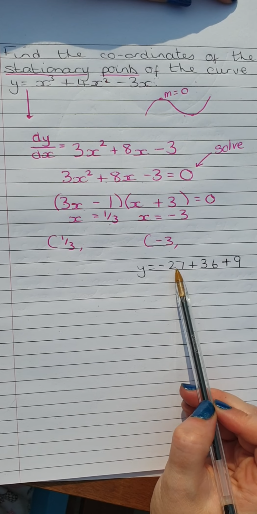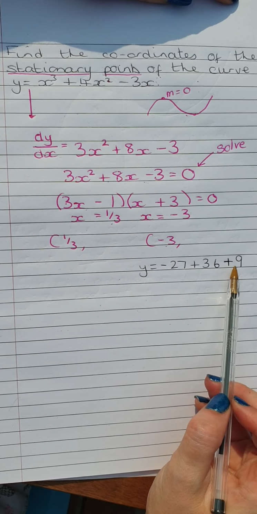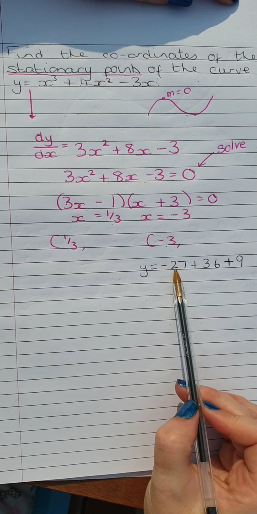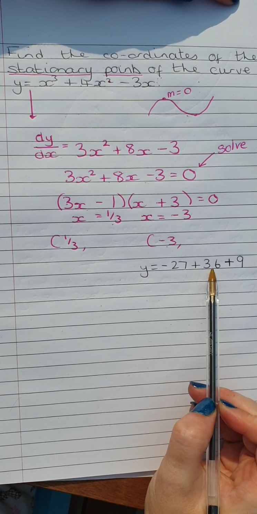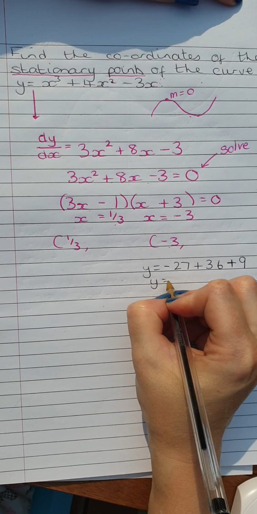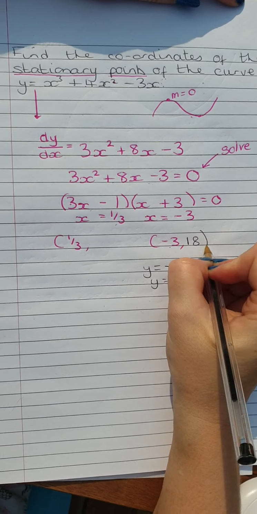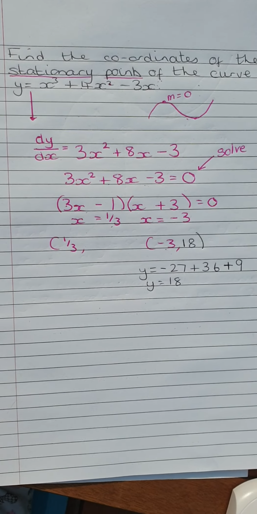So I've got minus 27 plus 36 plus 9. Minus 27 plus 36 is 9. 9 plus 9 is 18. So I've got minus 3, 18 as my coordinate.